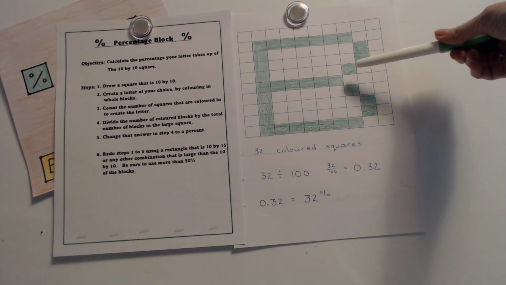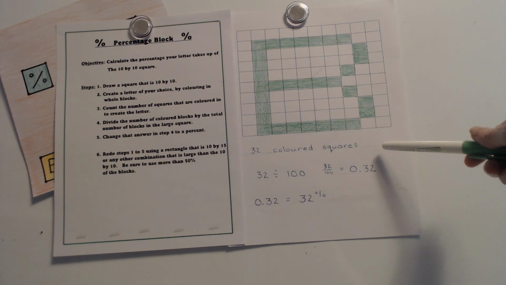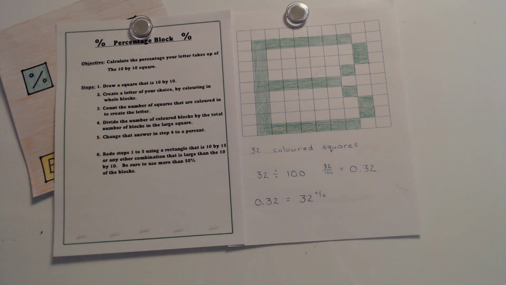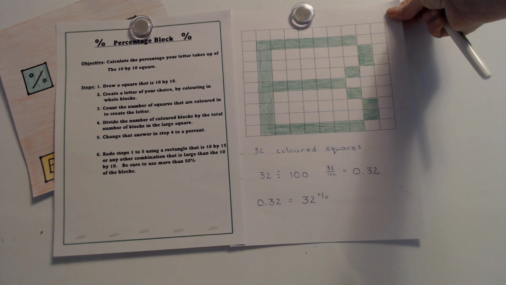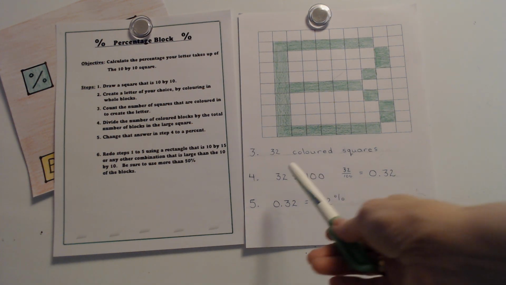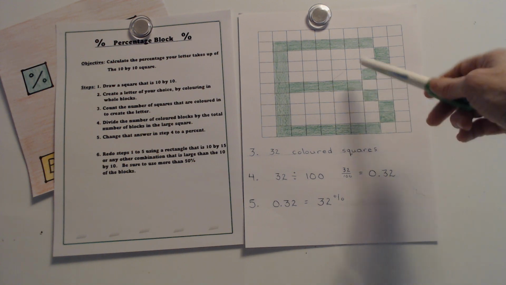So that's step 2. Step 3, let's count out how many colored blocks I used. Count them up. I've got 32 colored blocks. Now, if you're a classroom teacher and you're looking for ways to mark or assess, make sure that they write it out and show you the work. Step 4, divide the number of colored blocks by 100. Why 100? Because that's how many little squares I have there.